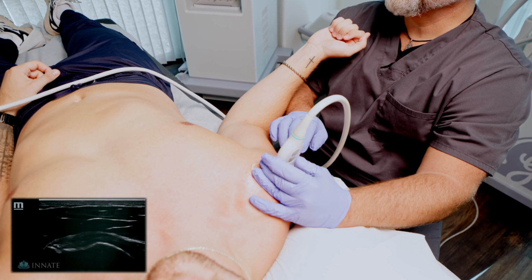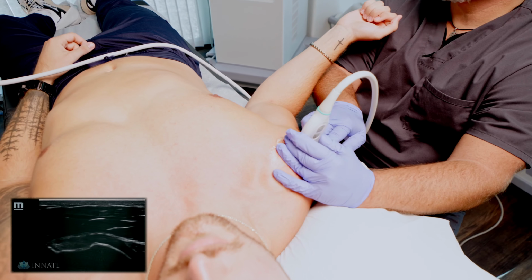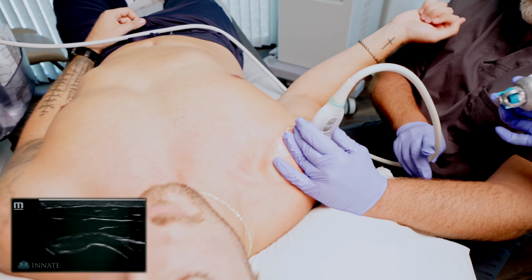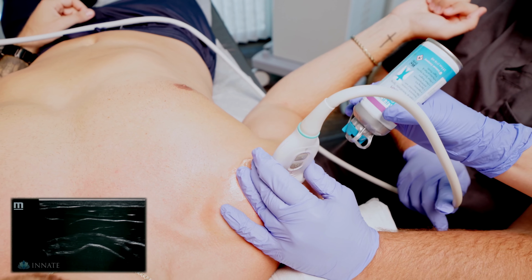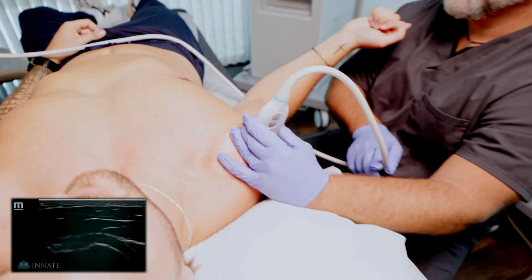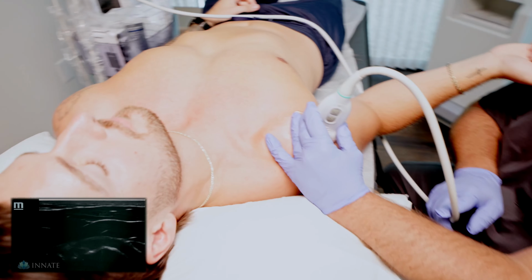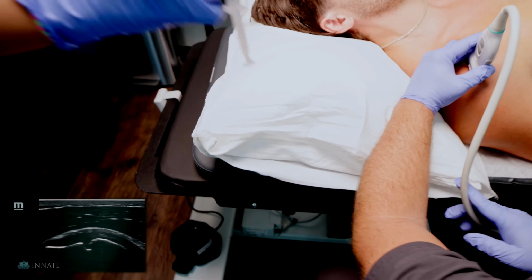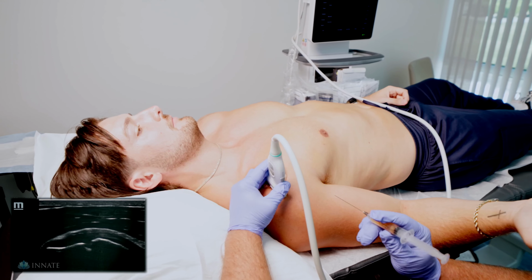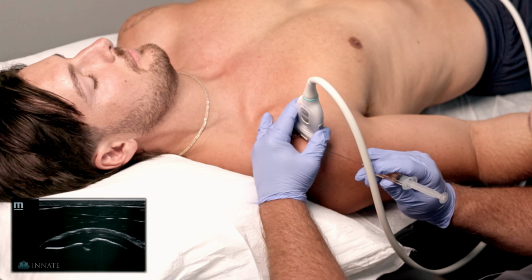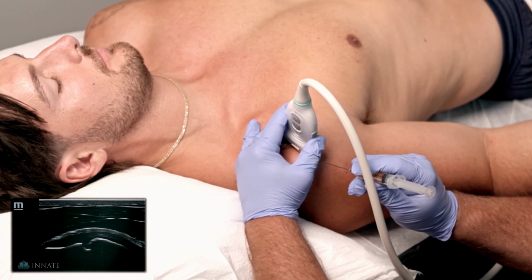Right in through here. So we're gonna do some cold spray to help numb him up. Perfect. There's that cortical irregularity right there. I feel a little pinch. 1, 2, 3, and pinch.